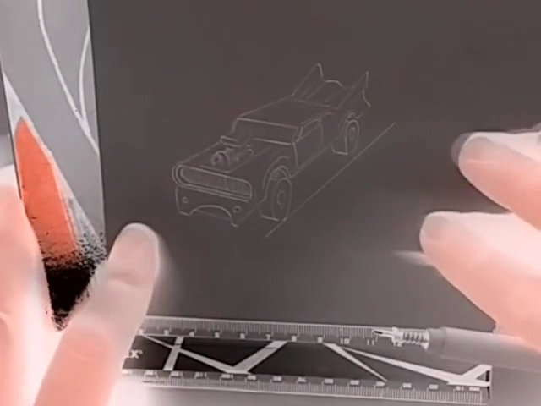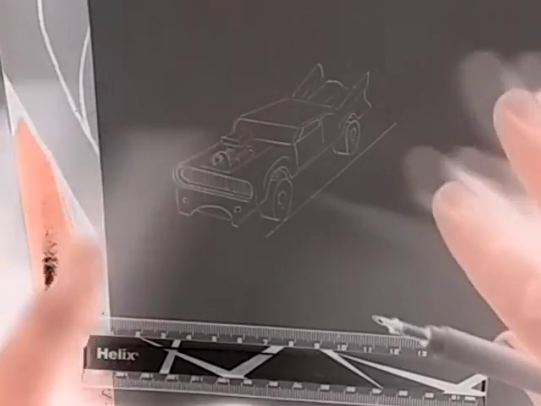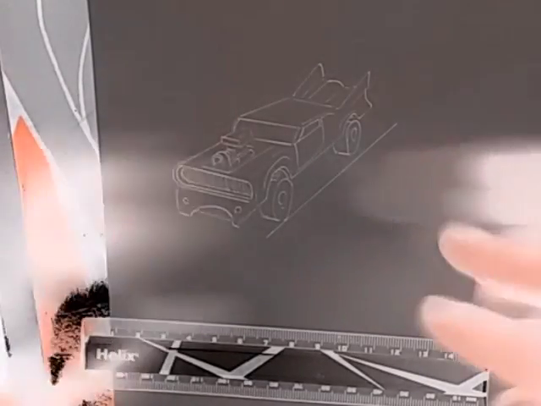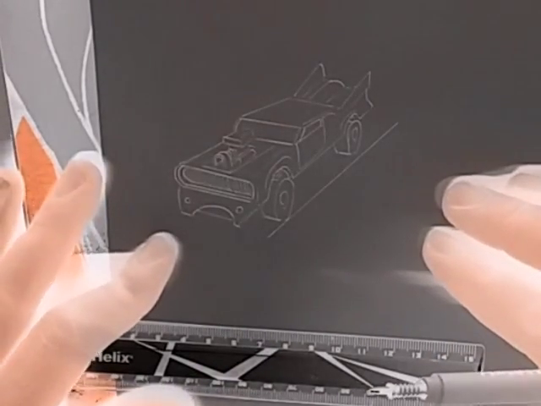Now if you want to change an angle on a car, I know that I draw a lot of cars here and there, and sometimes maybe you want to draw one for a logo perhaps, or maybe a scenery or an event or something like that, and maybe this side doesn't really suit it, maybe you want to draw it for another side.